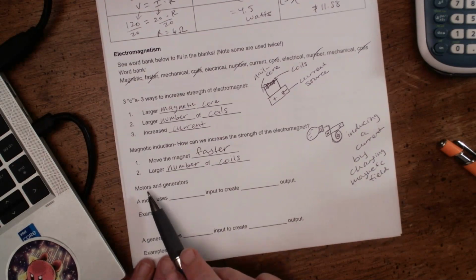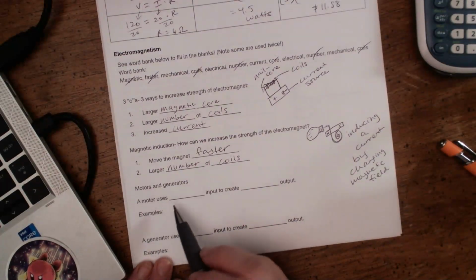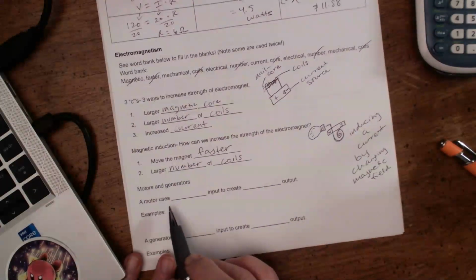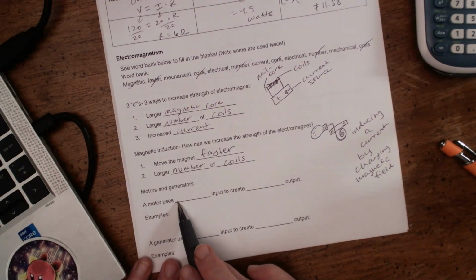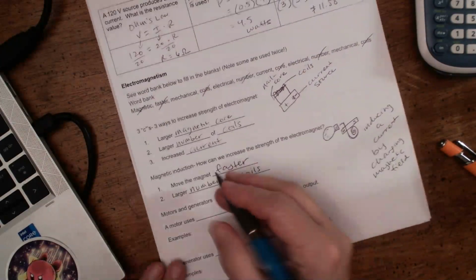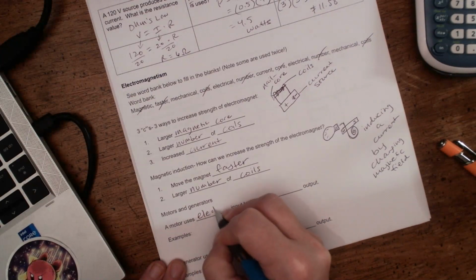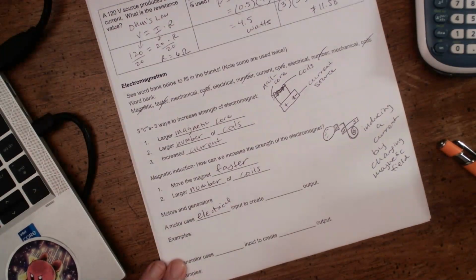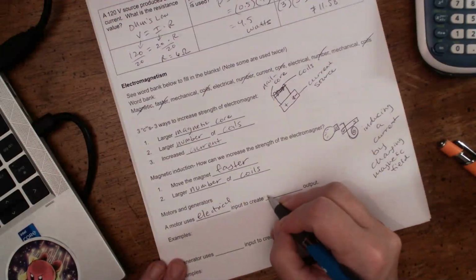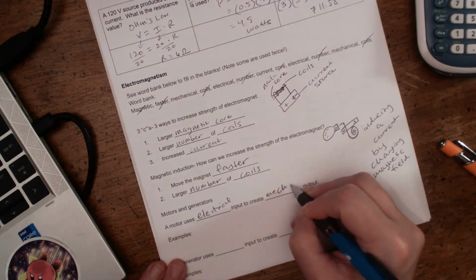They're used in motors. We'll start with motors. What does a motor use? A motor uses an electrical input to create a mechanical output.